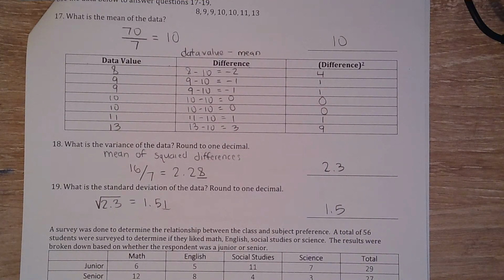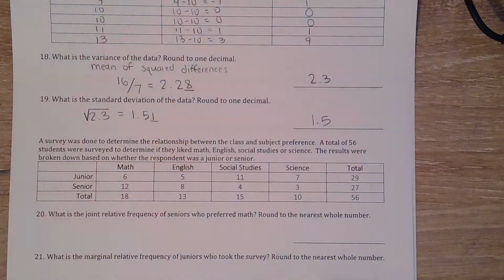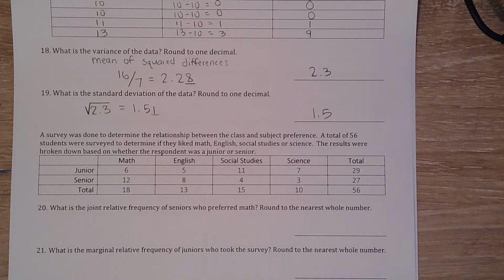All right, last 2 questions. We have to use this two-way frequency table. A survey was done to determine the relationship between the class and subject preference. A total of 56 students were surveyed to determine if they liked math, English, social studies, or science. The results were broken down based on whether the respondent was a junior or a senior. So question number 20, what is the joint relative frequency of seniors who preferred math?